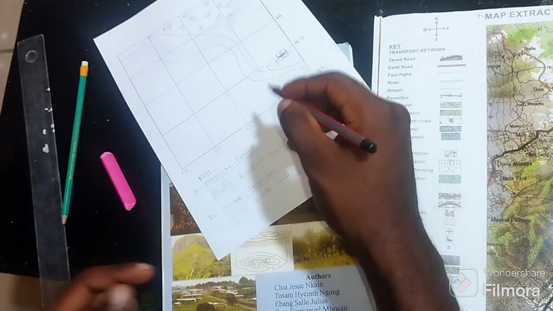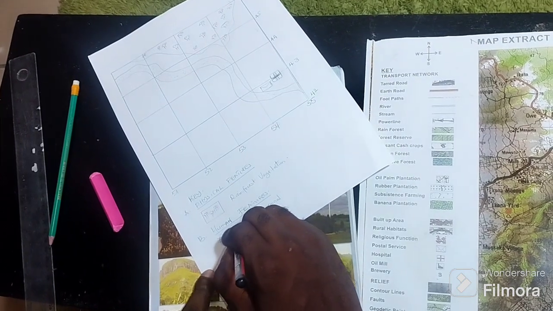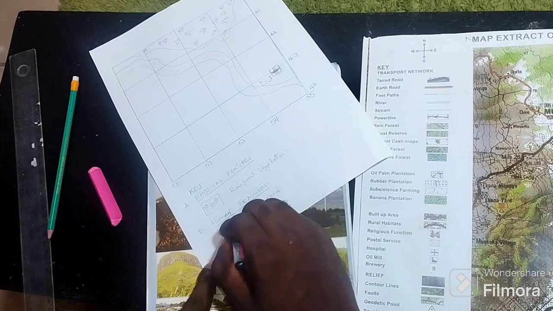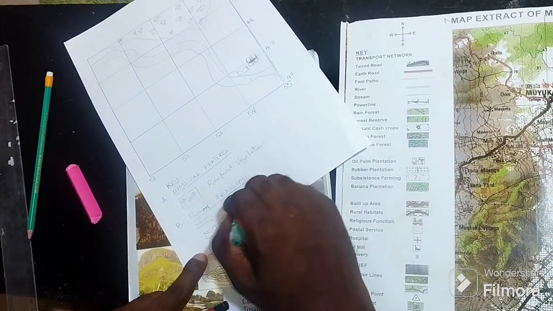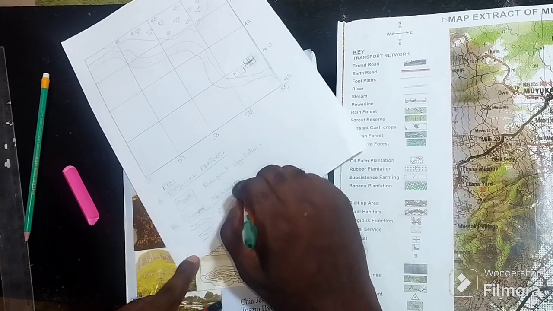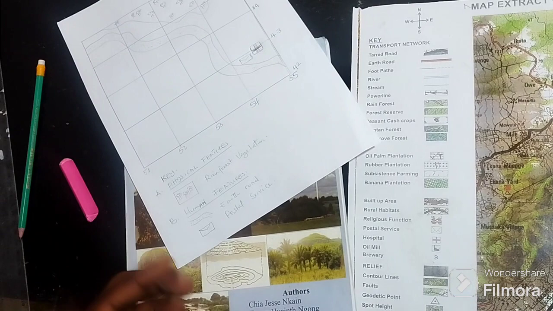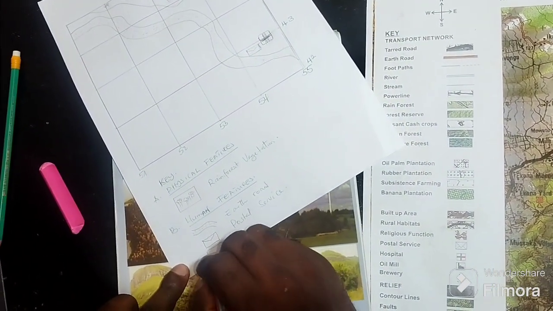Followed by representative symbols. Since they already have a particular shape, we're just simply going to represent them as they are. We begin first of all with the postal service, and then we go to represent also the hospital.